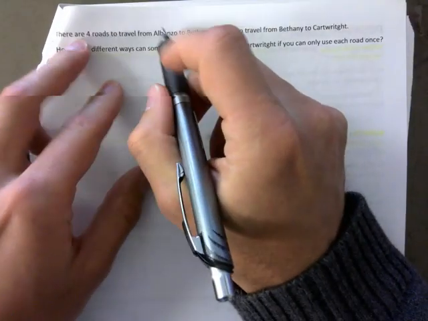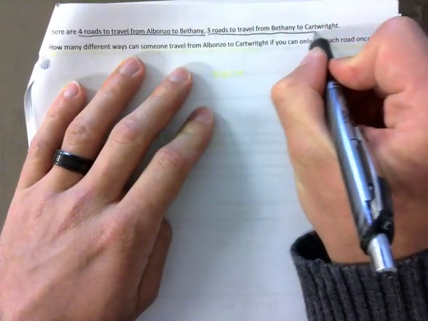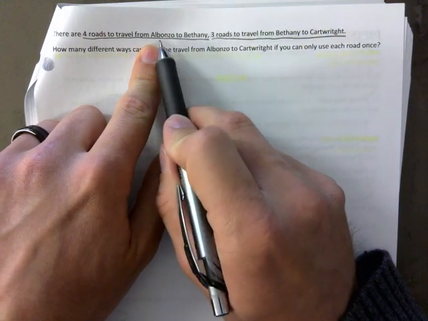There are 4 roads to travel from Albonzo to Bethany, and 3 roads to travel from Bethany to Cartwright. How many different ways can someone travel from Albonzo to Cartwright if you only use each road once? So, anyone, how many different roads?